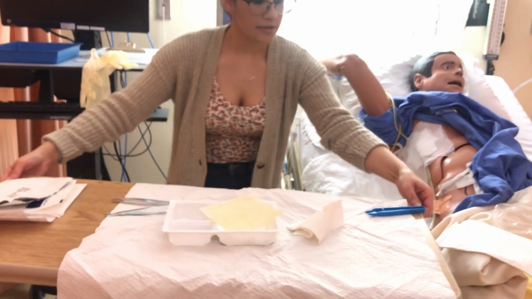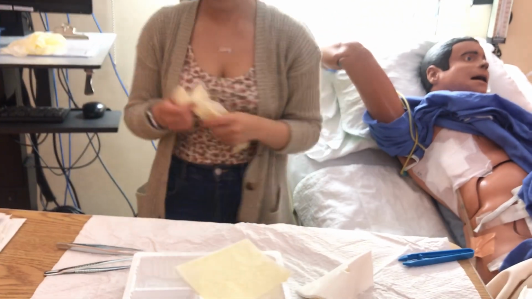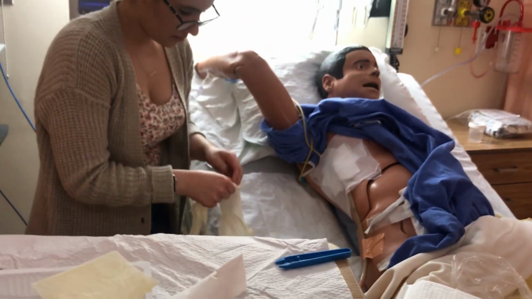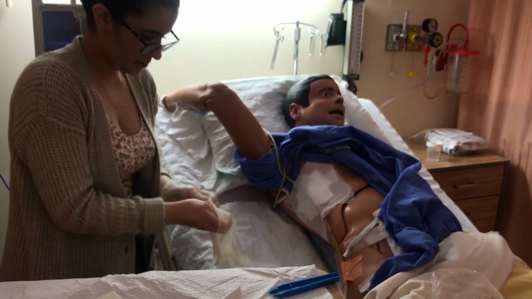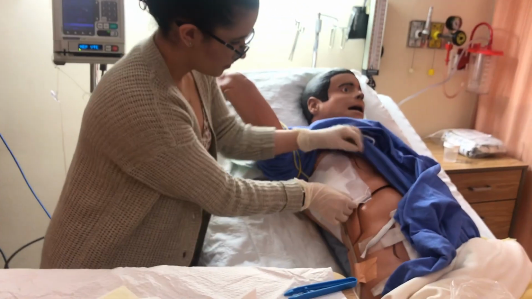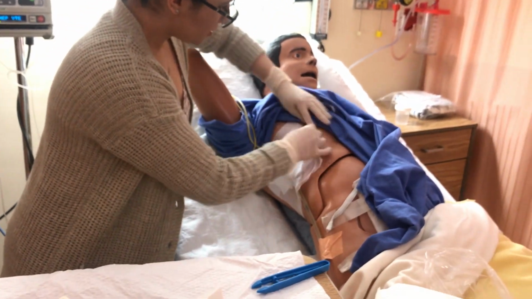So now I'm going to don some clean gloves and get rid of this old dressing. 2,000 mils, and our formula is amino acids, 100 grams, dextrose 200 grams, lipids 50 grams, and our electrolytes are sodium 120, potassium 60.